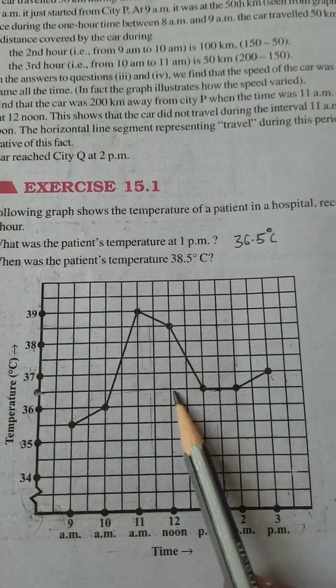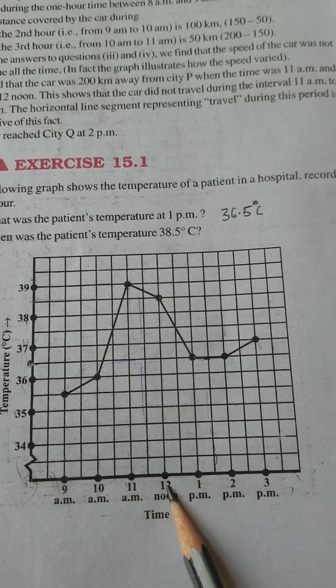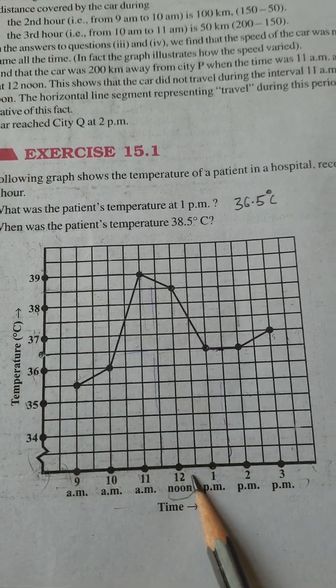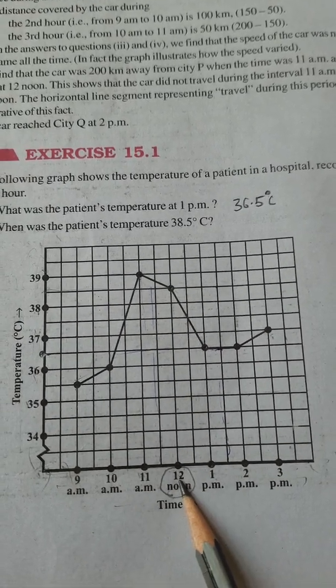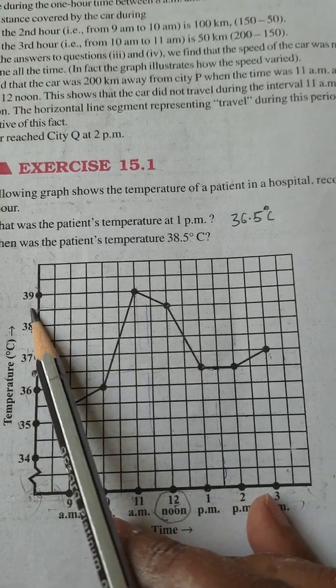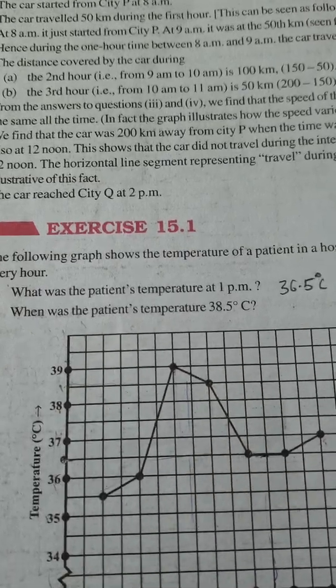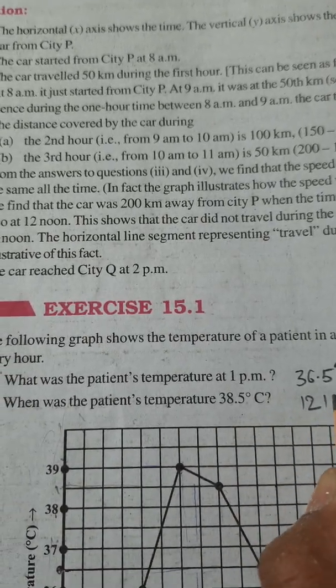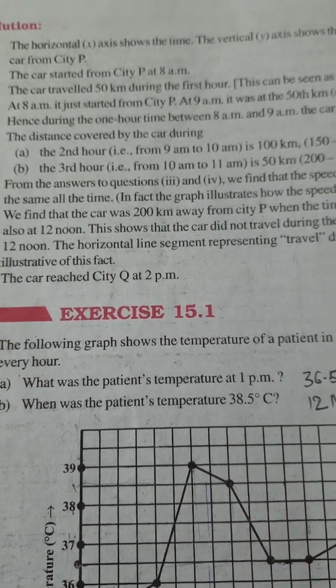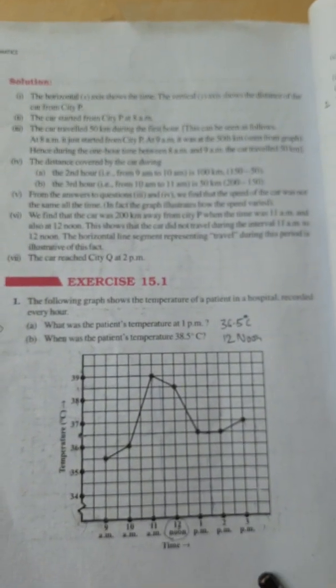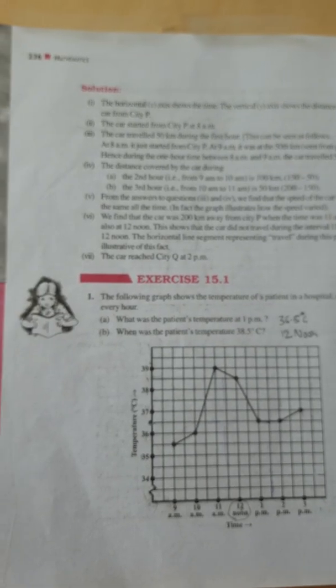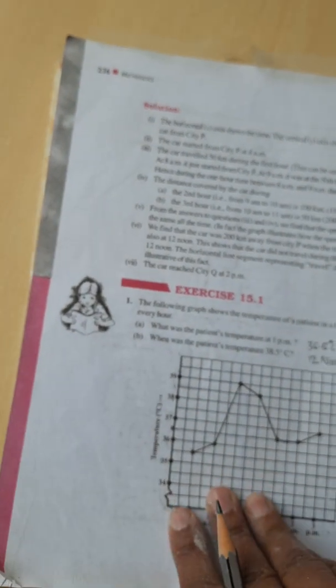Just come down. It's here. So 12 noon is the time when temperature is noted 38.5 degree. So write here time, that is 12 noon. This way we can read a line graph and find out the information asked in the question. C and D, 3 parts are more here.